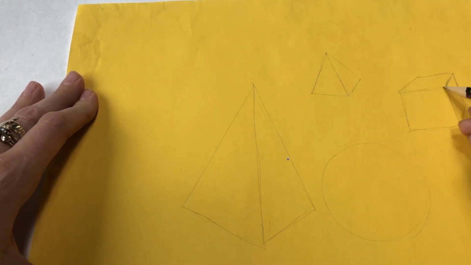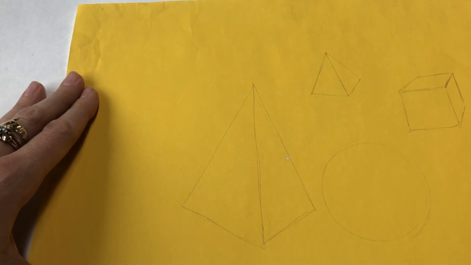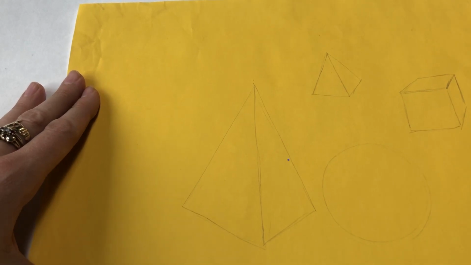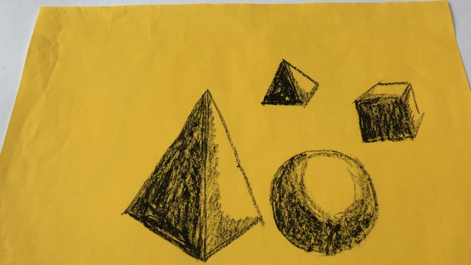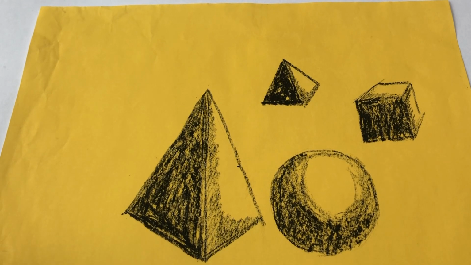The next thing I'm going to do is use a black crayon and add value to them. Now that I've added my value, I am going to cut them out and glue them to my background paper.